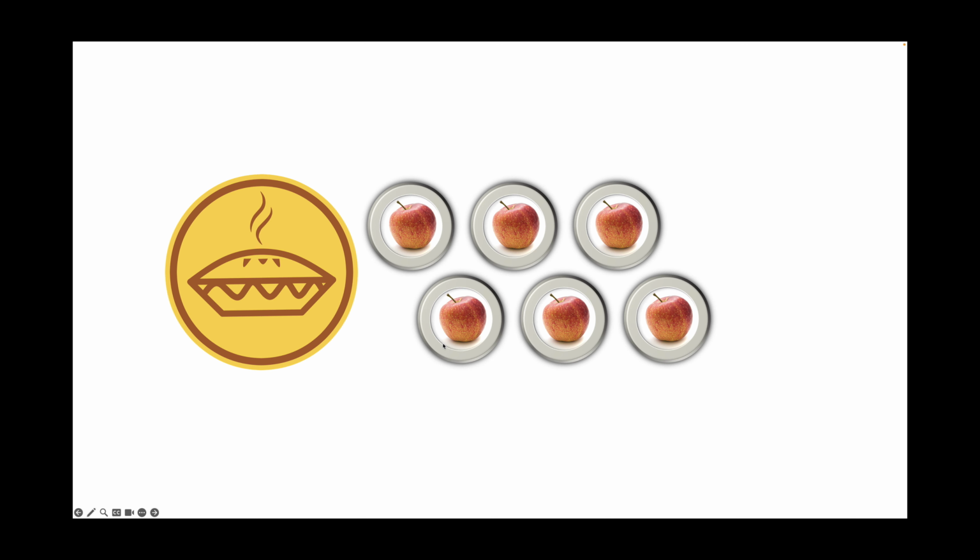For example, if we want to bake a pie and need 6 apples to bake one whole pie and we have 3 apples, how many will be left over? Well, if we need 6, we only have 3, we'll have 3 left over. Remember that for later.